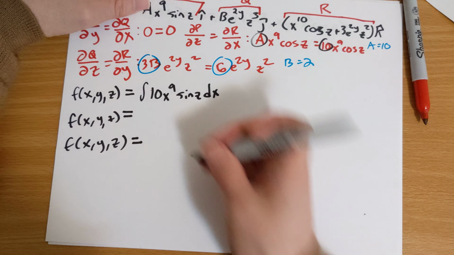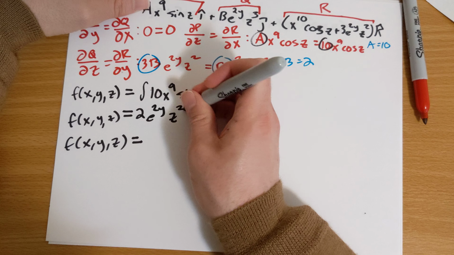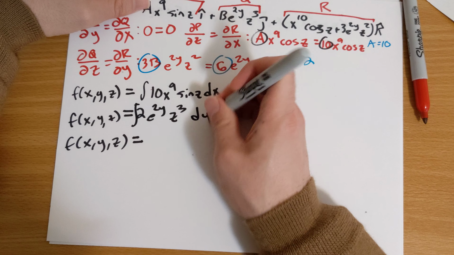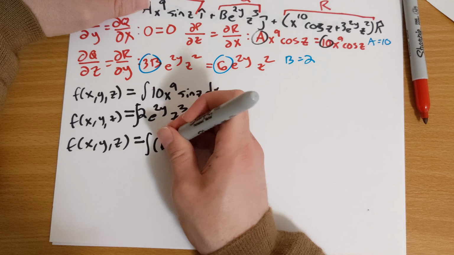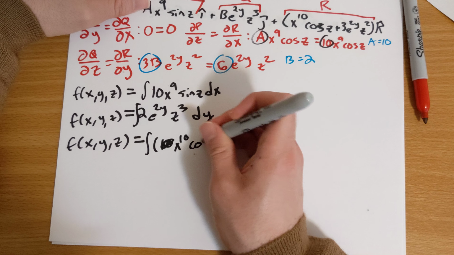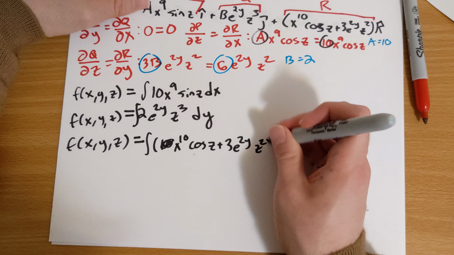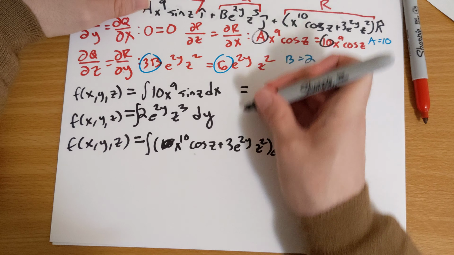Now we'll integrate this component, 2e to the 2y z cubed, with respect to y. And then we integrate this component, x to the 10th cosine z plus 3e to the 2y z squared, with respect to z.